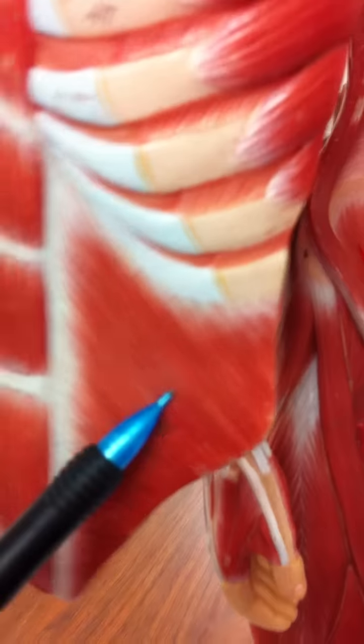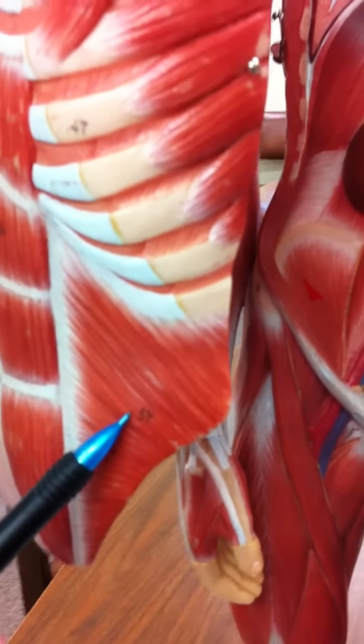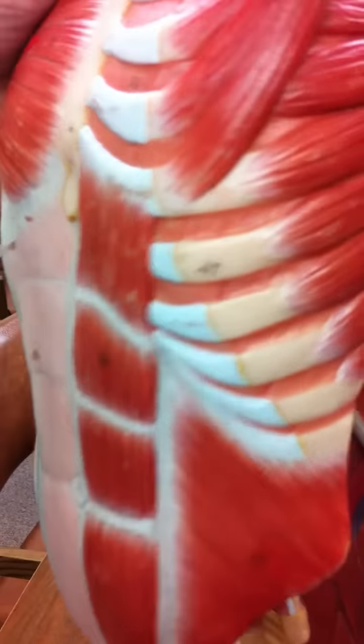Next is external oblique. That is located in this area. Tenses the abdominal wall and compresses the abdominal contents. Next is internal oblique. That is located here. Tenses the abdominal wall and compresses the abdominal contents.